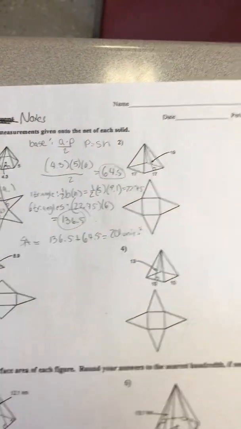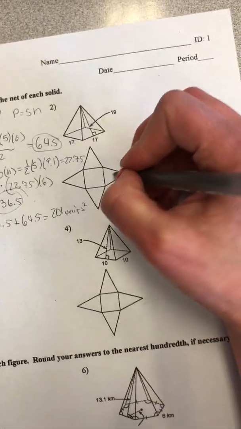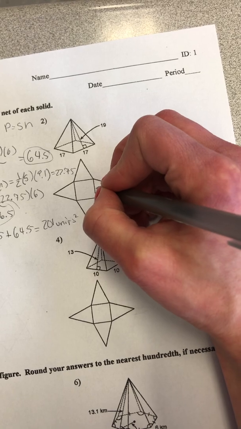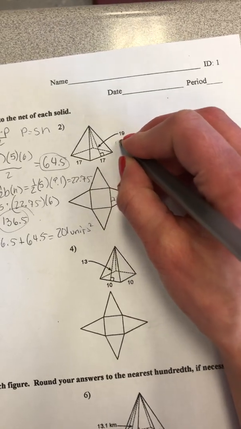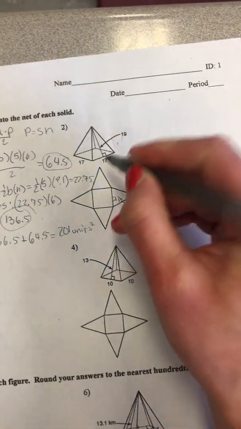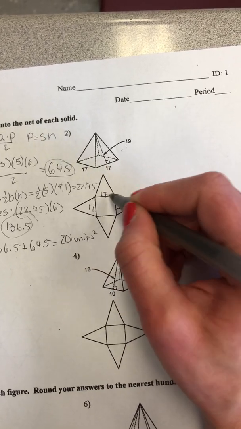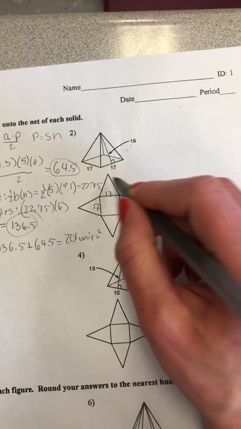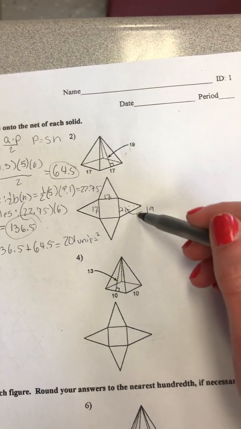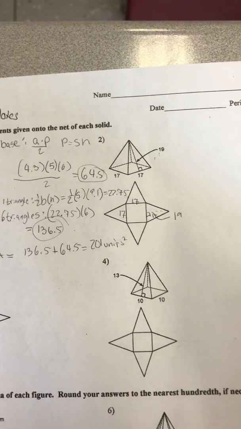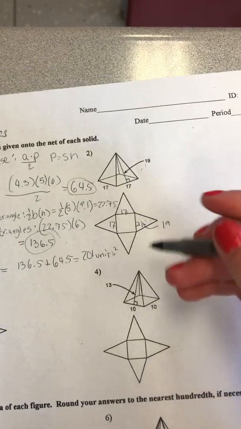Same thing with number 4. We're going to write our components. First off, the slant height I know is 19. The base is 17 and 17. And that means all sides have to be 17 and all slant heights have to be 19 because that's all it gave us. So the first thing we need to do again is find the area of the base.